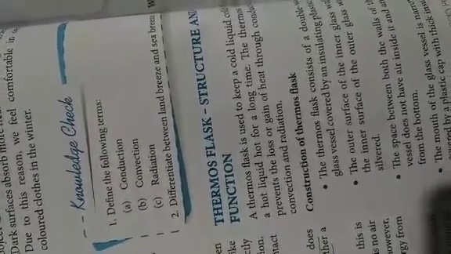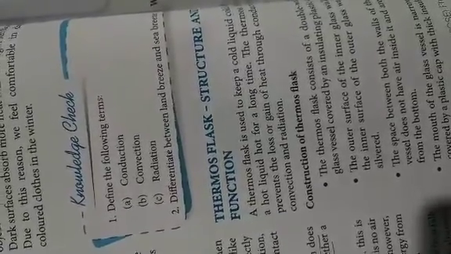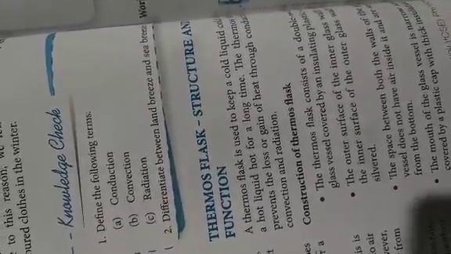All hot bodies radiate heat energy. When the radiated heat falls on some object, a part of the heat is reflected, part is absorbed, and a part may get transmitted. The temperature of the object increases due to the absorbed part of the heat. Dark surfaces absorb more heat than the light surfaces. Due to this reason, we feel comfortable in dark colored clothes in winter.